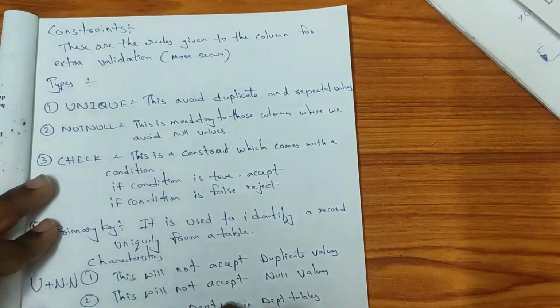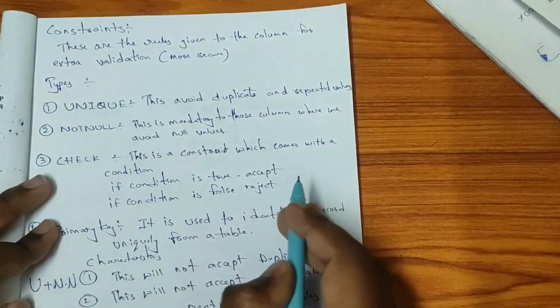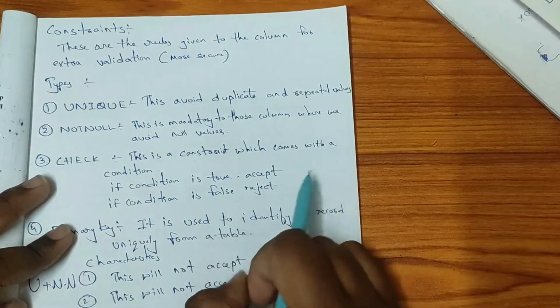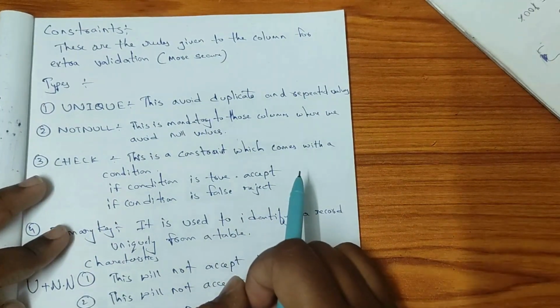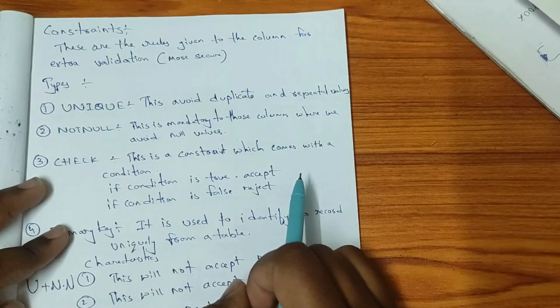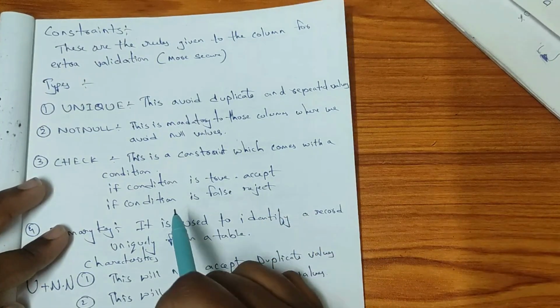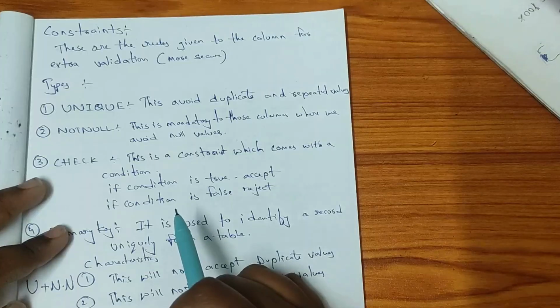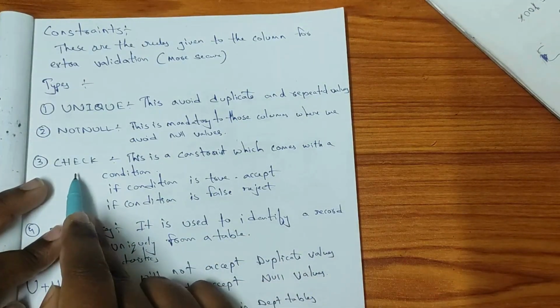Then check is used for some type of data, like in a voter list. The people who can vote have to be above 18, and that will be checked by this check.